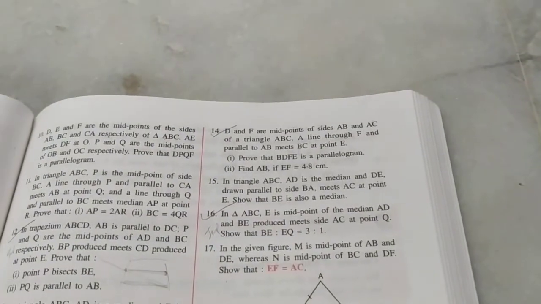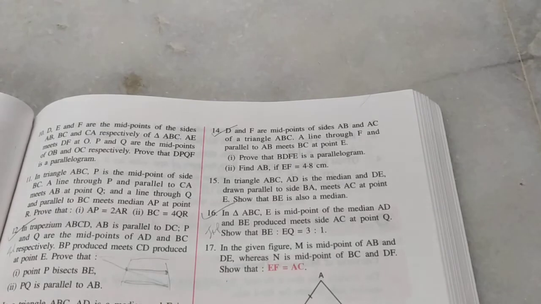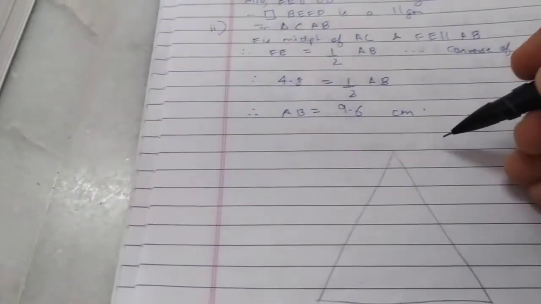And now 16th sum, IMP sum. In triangle ABC, E is the midpoint of the median AD. That means D is also the midpoint of the base. And BE produced meets AC at point Q. So what would the diagram look like? I'm guessing something like this.